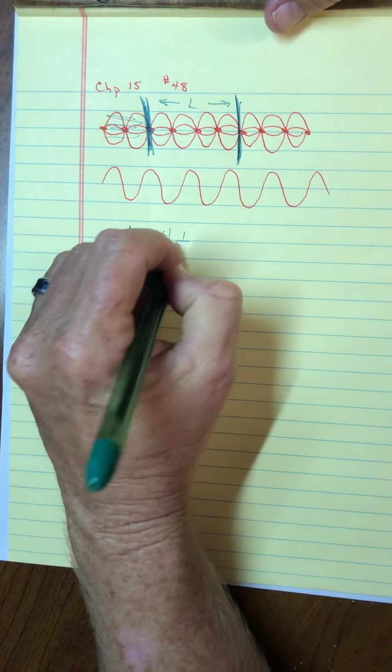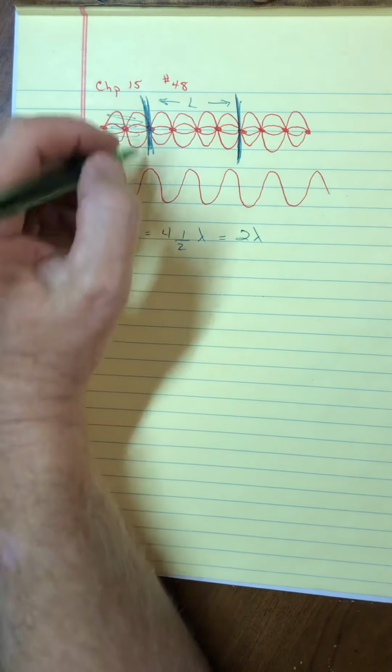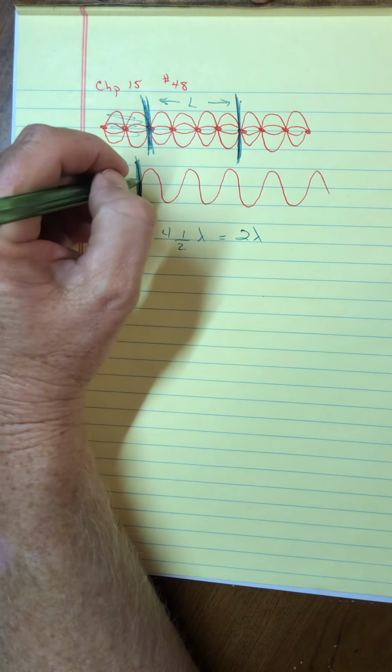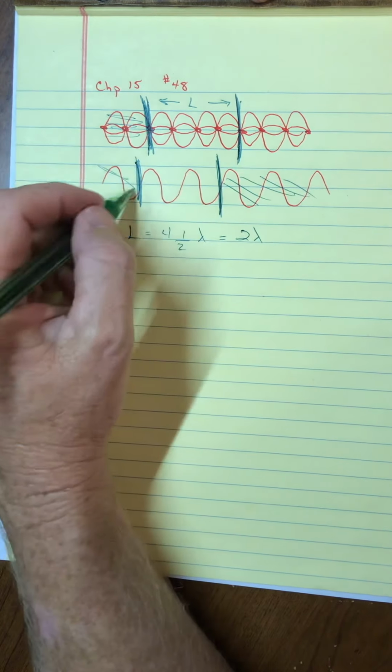So there's 4 half wavelengths, or 2 wavelengths. You can probably see it better if I draw it down here. Here is the one wall, so 1 hump, 2 humps, 3 humps, 4 humps, and there's the other wall. So we'll ignore that over there.